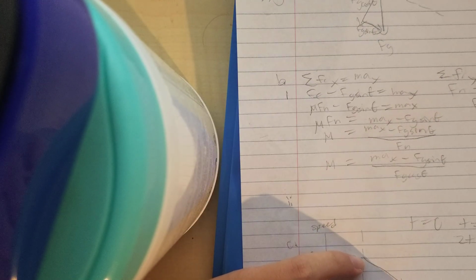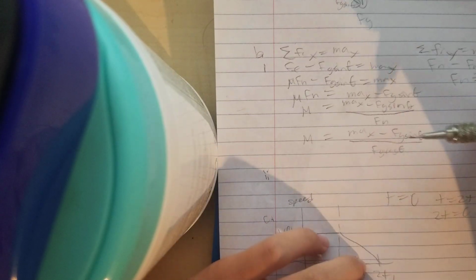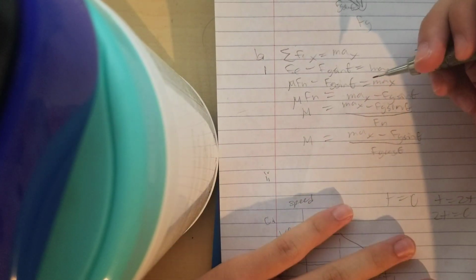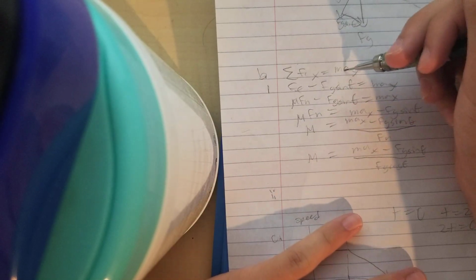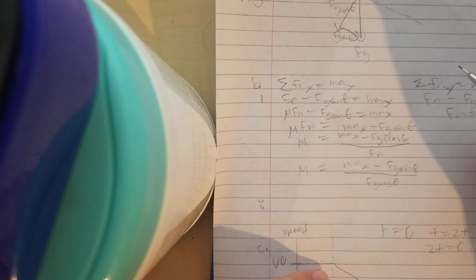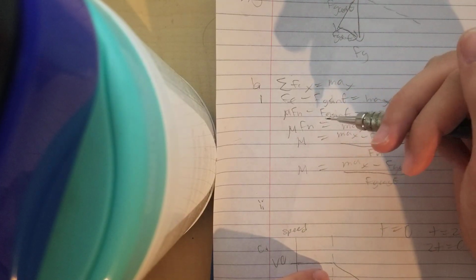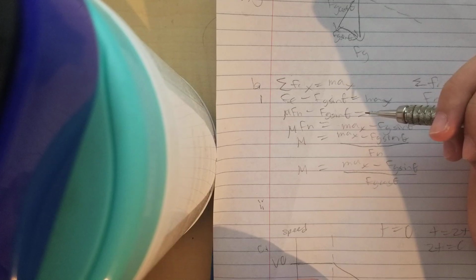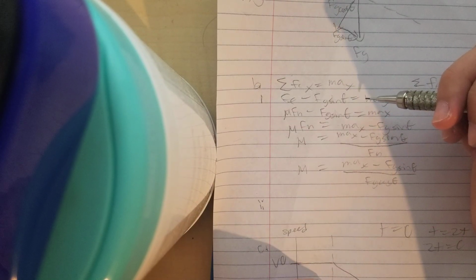And the grading criteria for this problem is 1 point is earned for starting with Newton's second law, which I did over here and right here. And you need to also start with force of friction minus Fg sine theta equal to max, which I did right here. So I got 1 point for this.